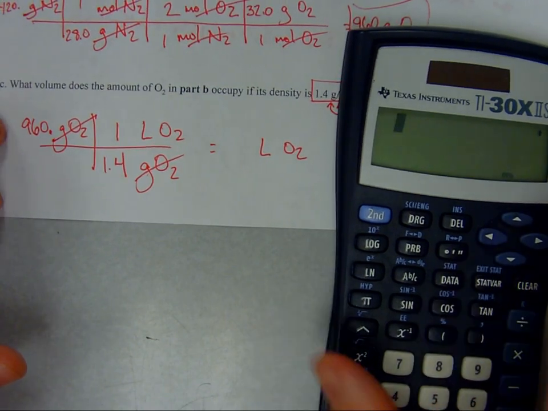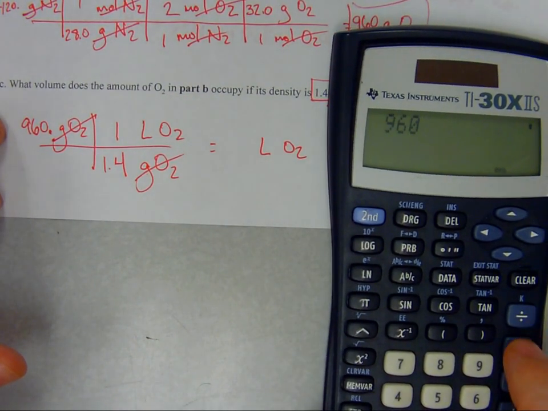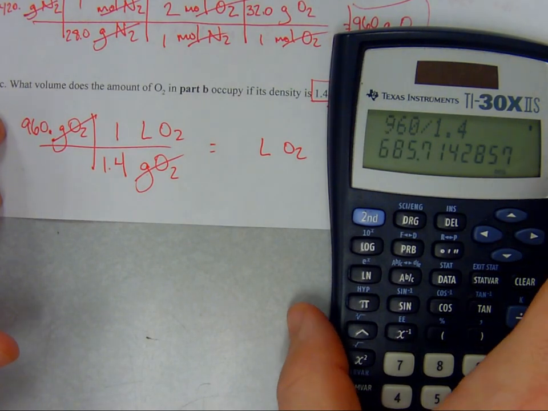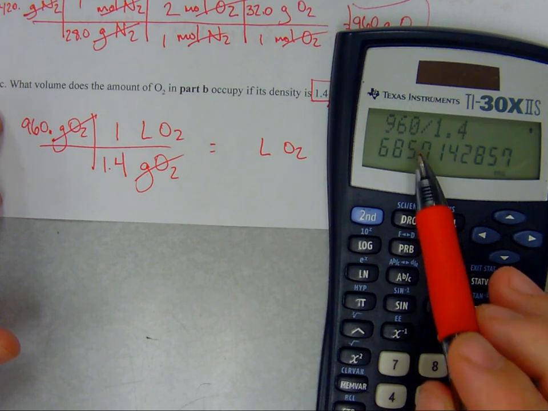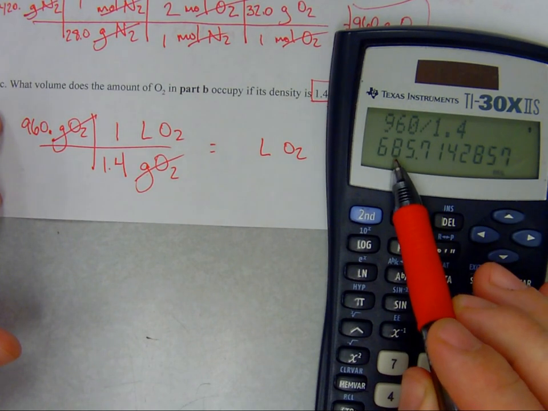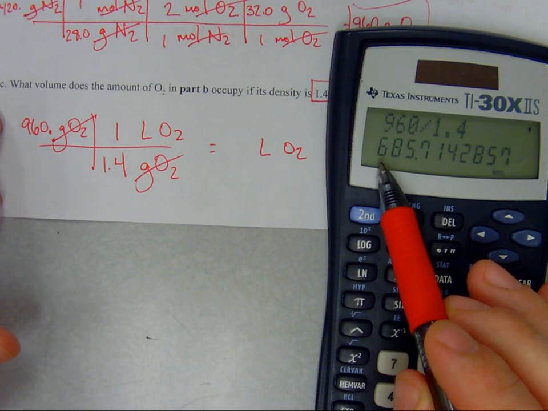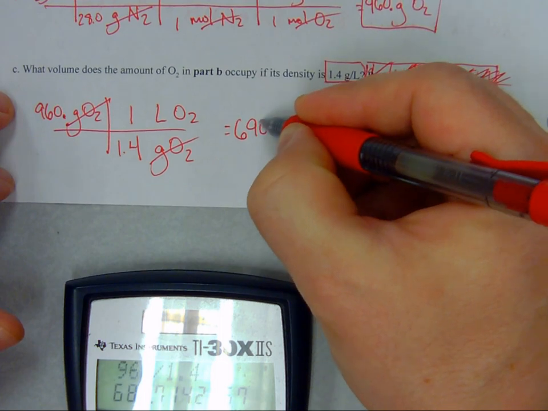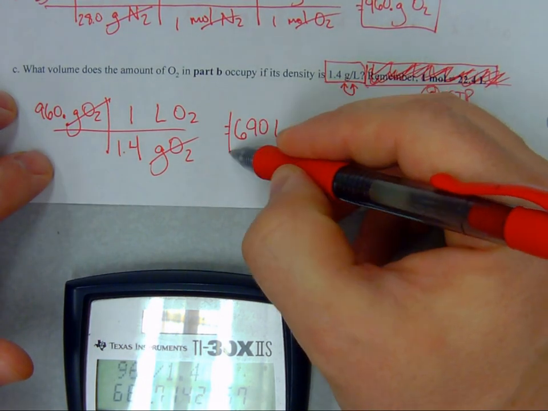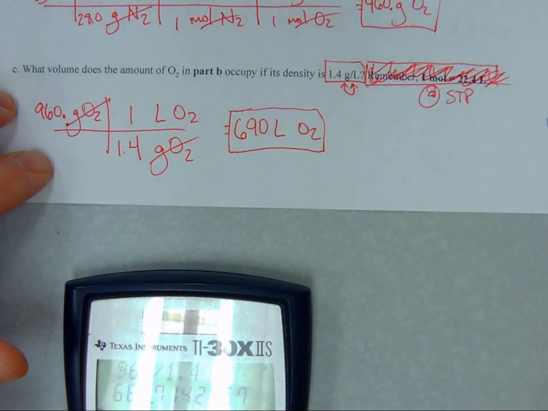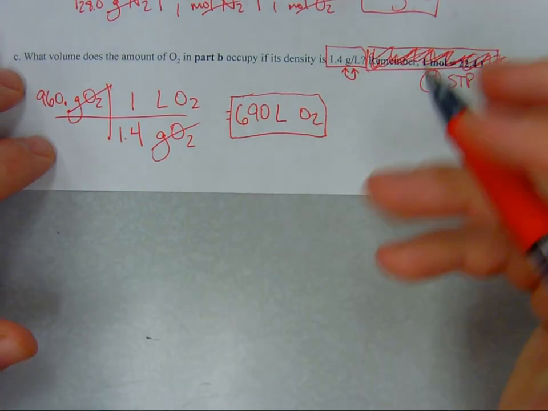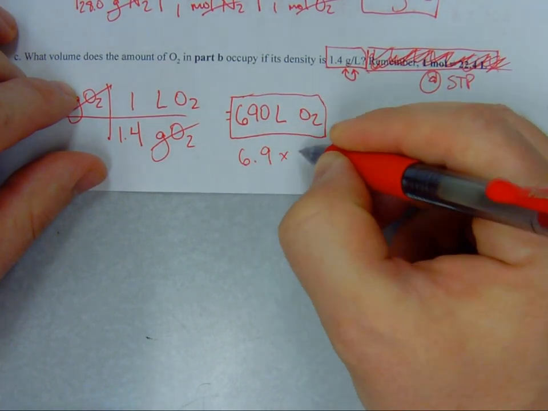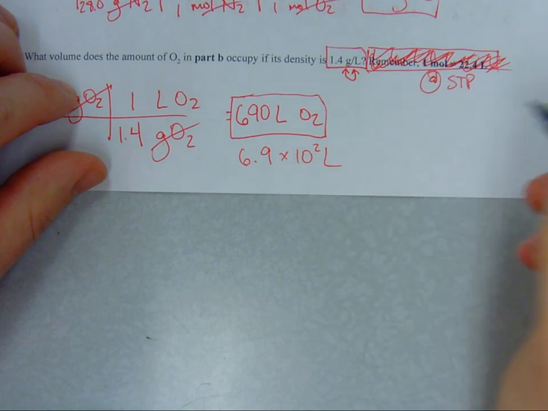All right, so 960 divided by 1.4. Holy cow, I only need 2 significant figures. So I would need to stop there. That 5 tells me to round that up, so I'm going to go 690. 690 with no decimal point behind that 0, so that 0 is not significant, and that'll allow my answer to stay with 2 significant figures. Or you can always put it in scientific notation. In this case, it would be 6.9 times 10 to the second liters.